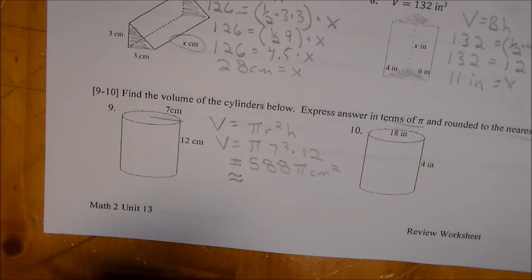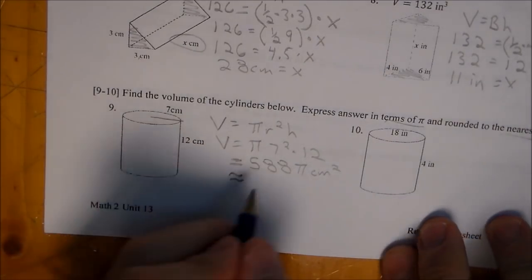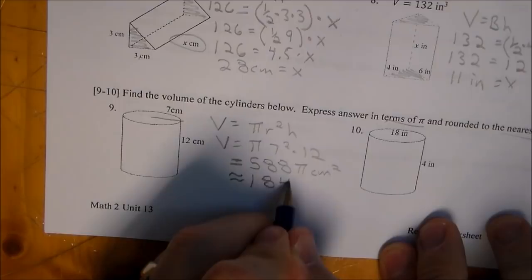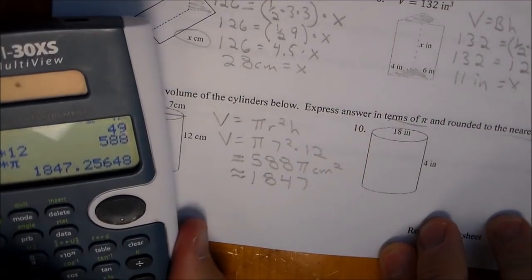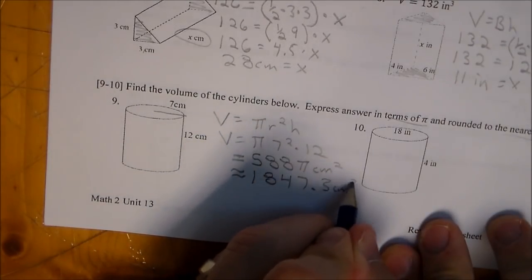We now multiply that times pi and we get 1,847.256, so we're going to go 1,847.3 centimeters squared.